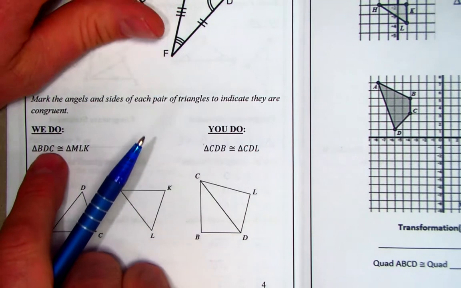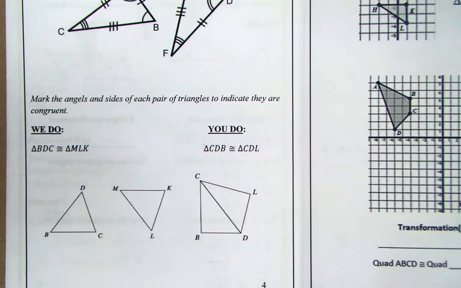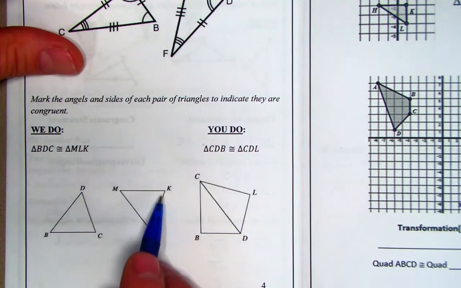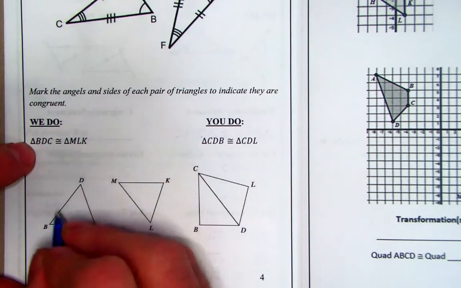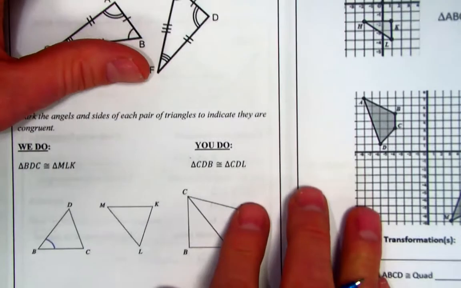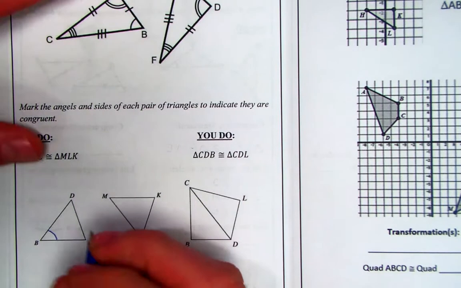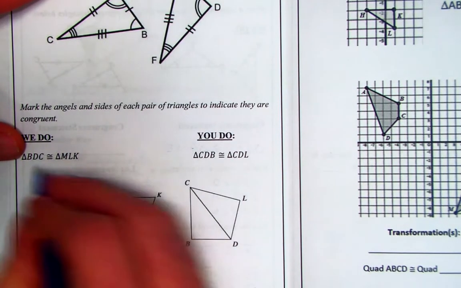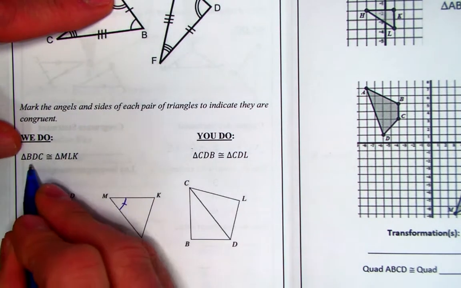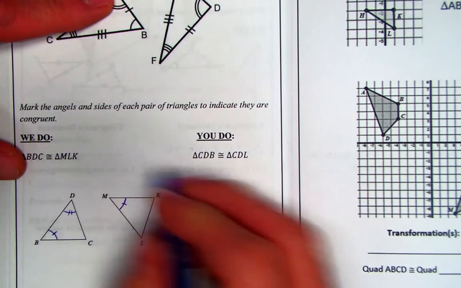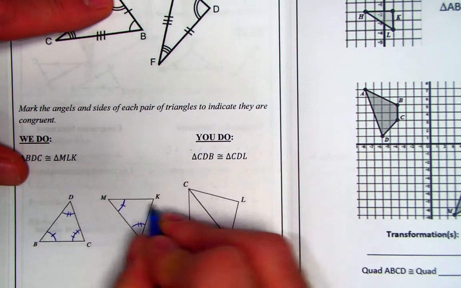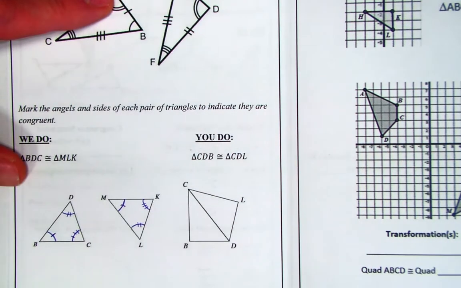Right now, you just need to be able to look at a congruent statement and label a triangle correctly. So triangle BDC is congruent to triangle MLK. So we start with B, and what I usually do is, instead of marking 1 arc, 2 arcs, 3 arcs, just because it's hard to do that in pen and make it look neat, since this is my first angle, I mark it with 1 hash mark. So M is also going to have 1 hash mark. D is the second angle, 2 hash marks. L is the second angle, 2 hash marks. And then C gets 3. And K gets 3. I just find that to be a little bit neater.